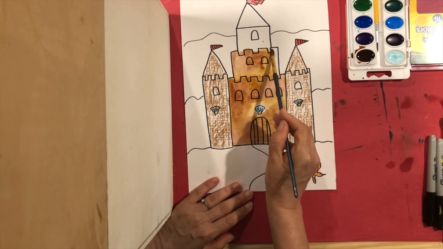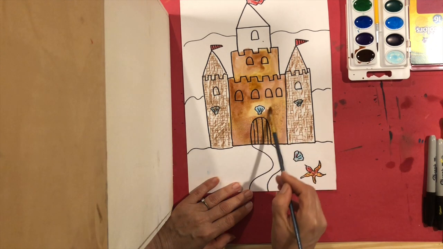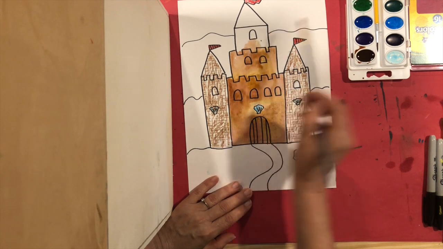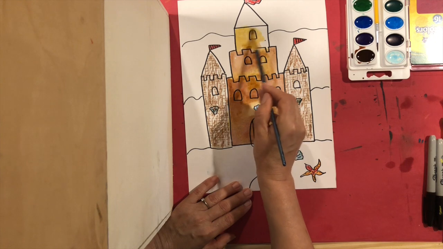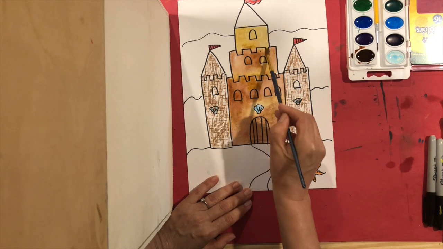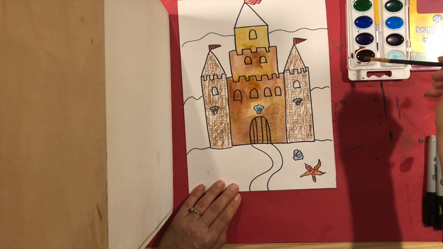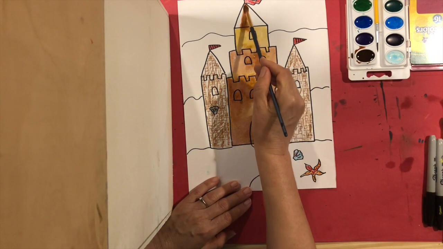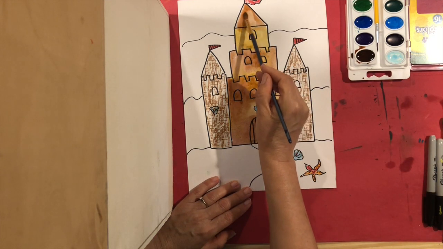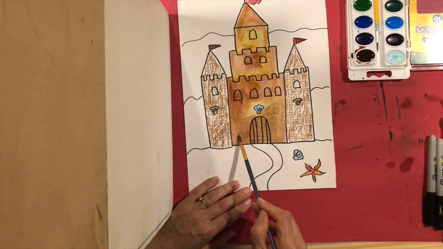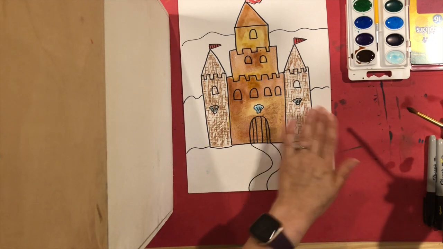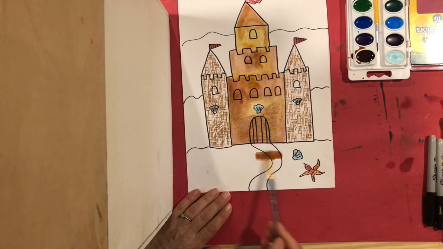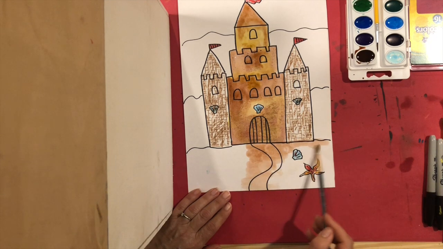And that also gives an idea of texture. Okay. I'm going to paint my ground before I move on to the sky.